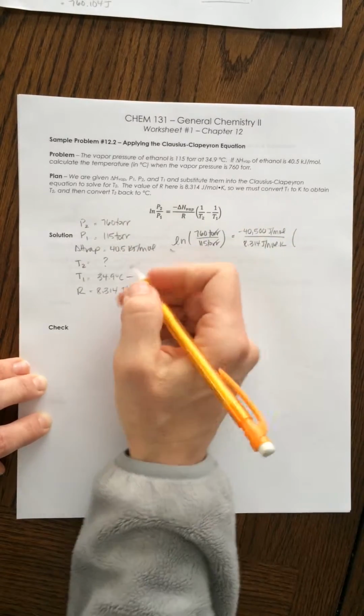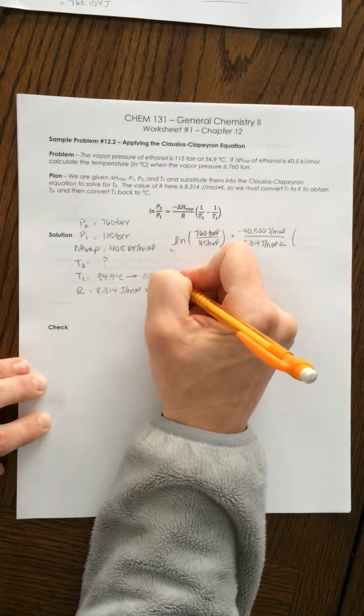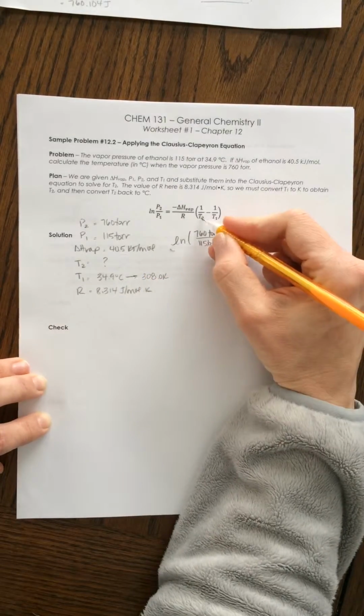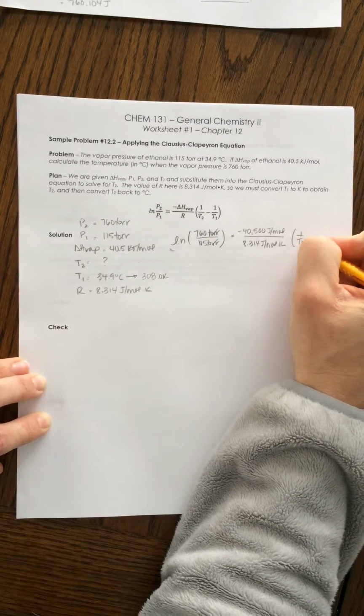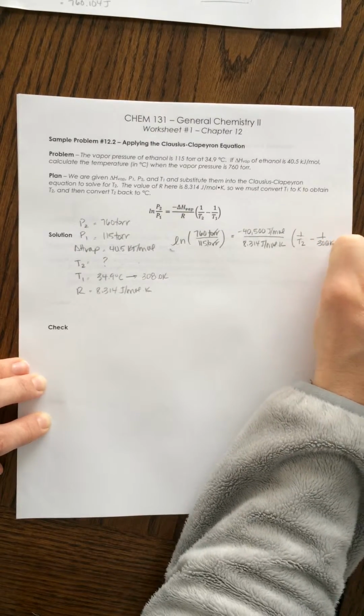We add 273, so this is going to give us 308 Kelvin. We need to keep T2 first, and that's what we're solving for. And then we're going to have 1 over 308 Kelvin.